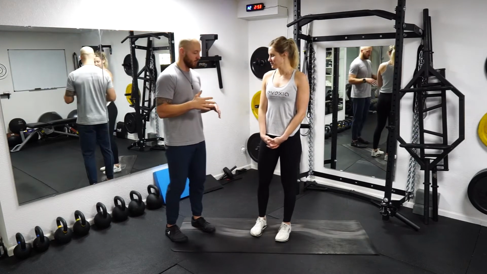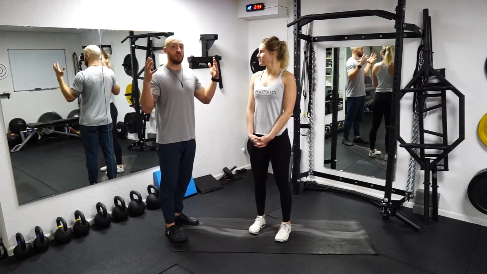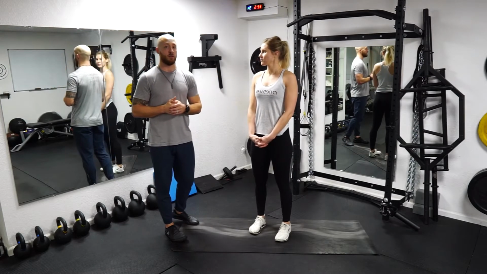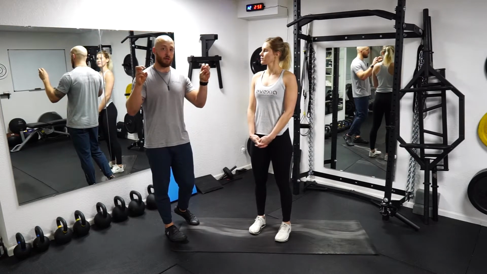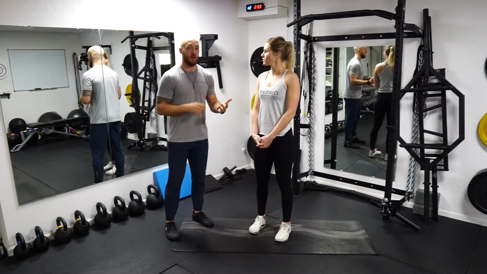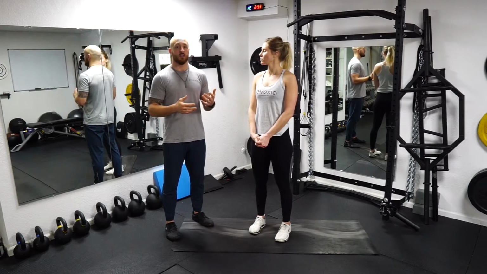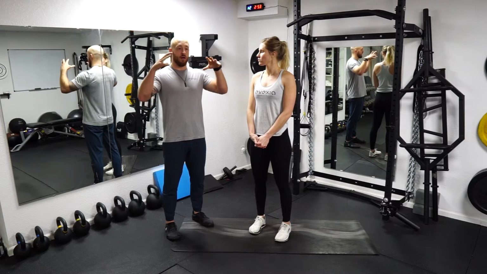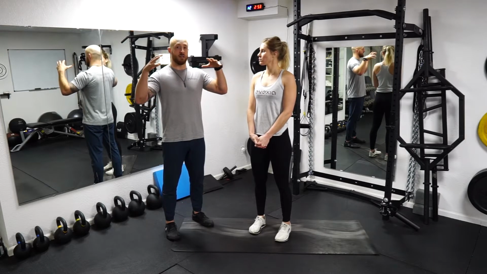So the way this is going to work, from a global perspective, I want to see how Brittany's moving through different movement patterns that are considered functional patterns. So something like a squat, a hinge, a push, a pull, a lunge, something that gives me a higher level view or a bigger view of how her body's moving as a whole.